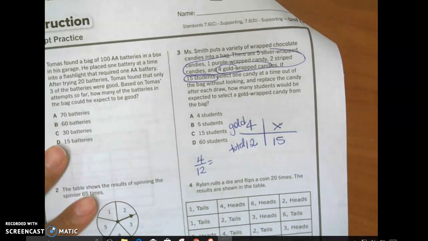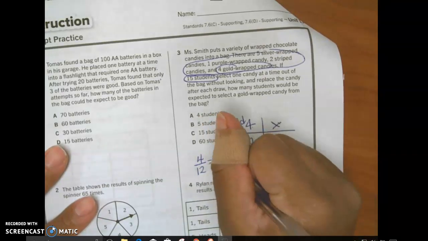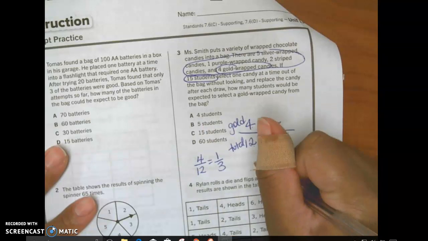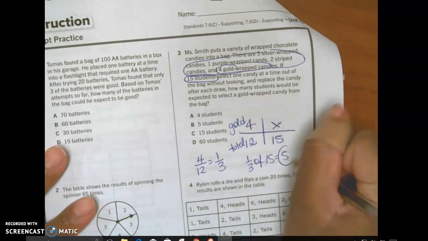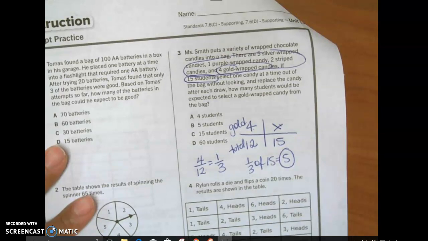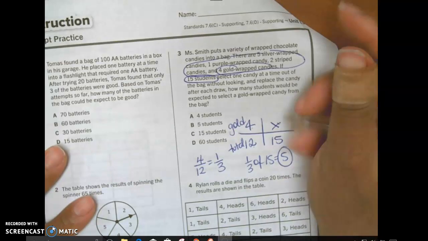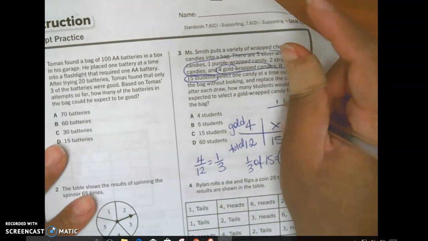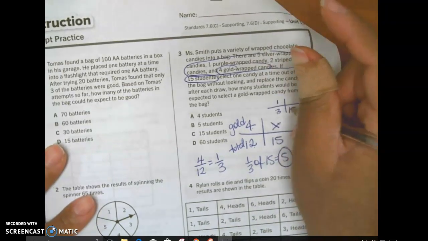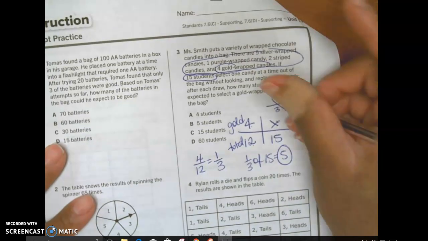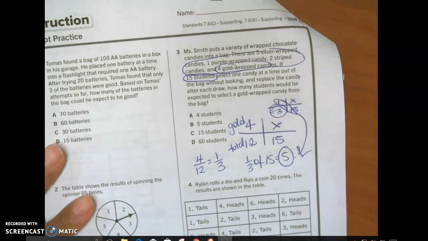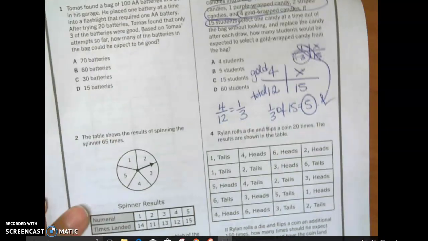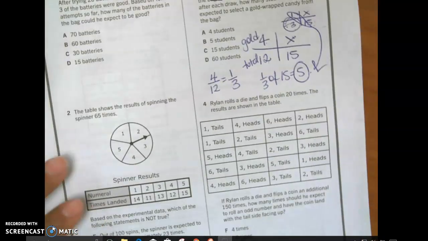A third. What's a third of 15? 5. 1/3 of 15 is 5. There's my answer. I'm done. I could have put 1/3 equals X over 15, cross multiplied, 15 times 1 divided by 3. 15 divided by 3 is still 5. That's okay. I'll cover them all.